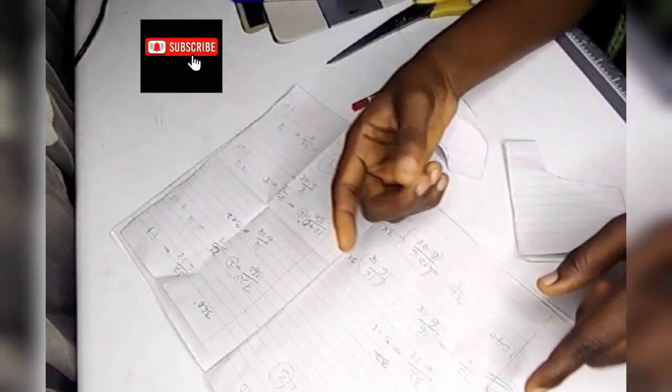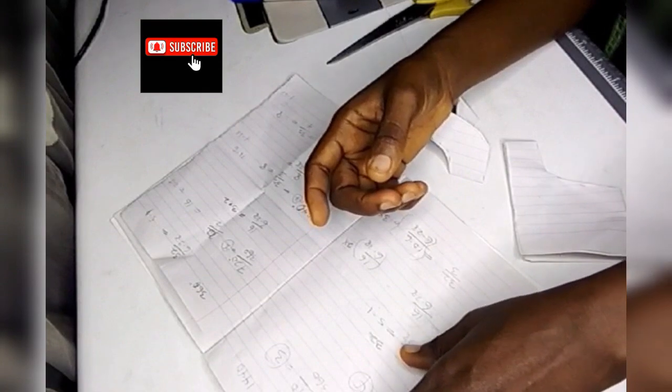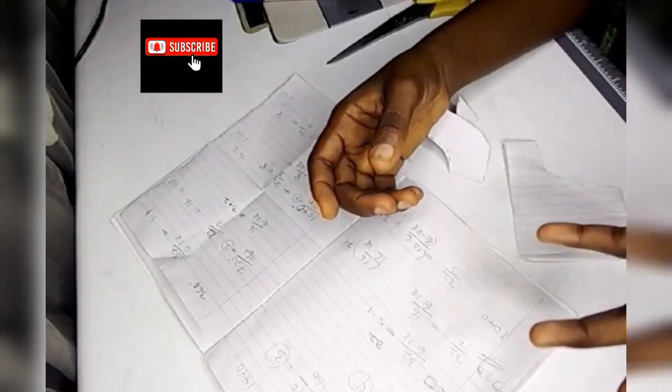And the more the number of times you divide your waist, the fuller the flare.